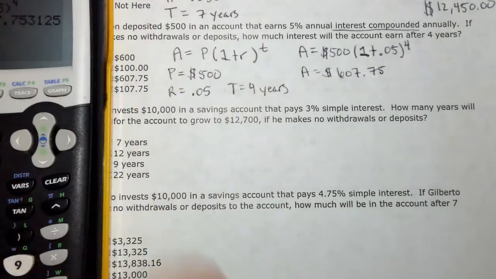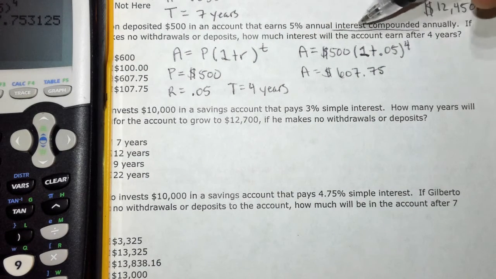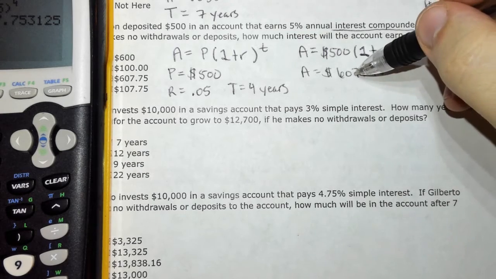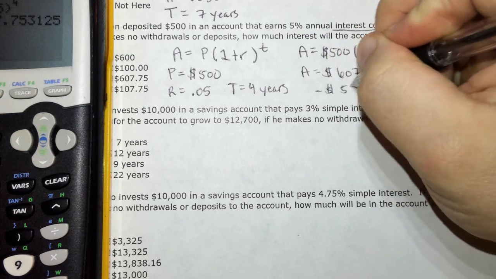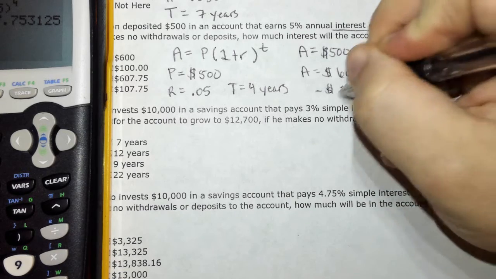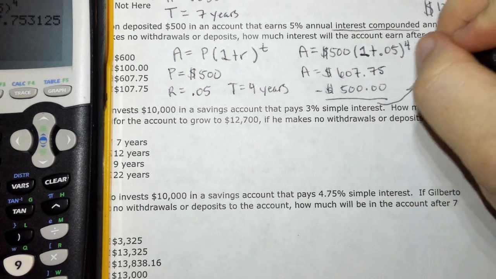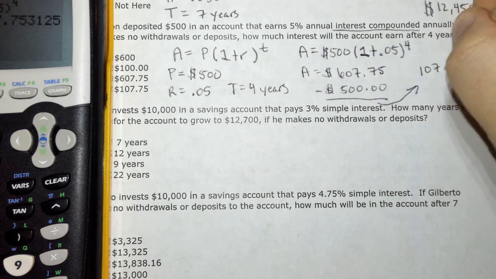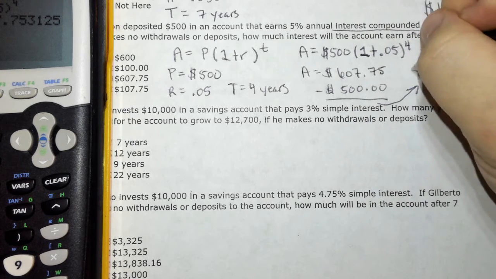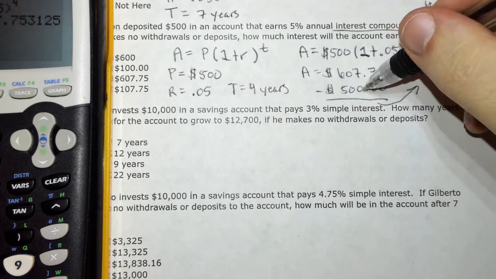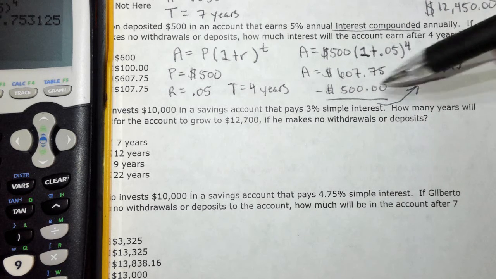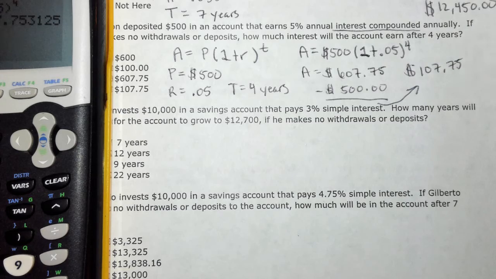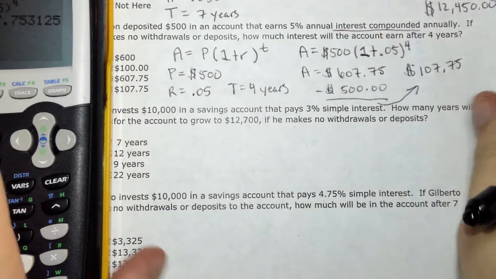Okay, so A, though, remember, is the total amount of money in the bank account, including the principal and the interest. This says how much interest will the account earn after 4 years. Well, if this is the total, and you put in 500, then the interest you accrued is going to be $107.75. Because you put in 500, you ended up with $607.75, so you earned $107.75 in interest.